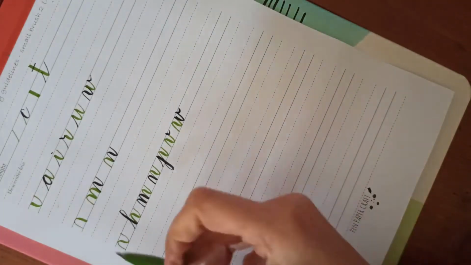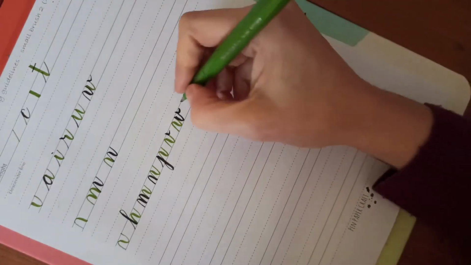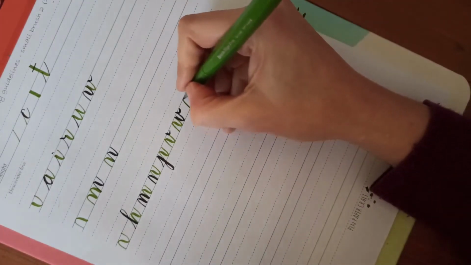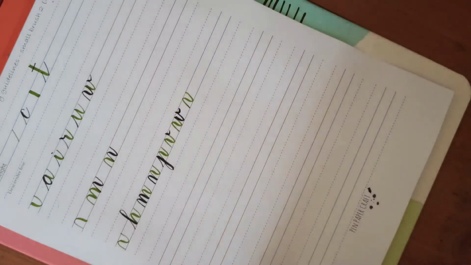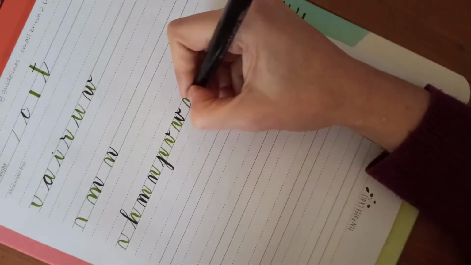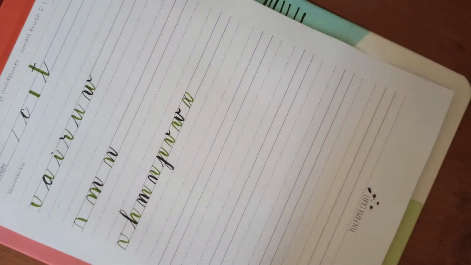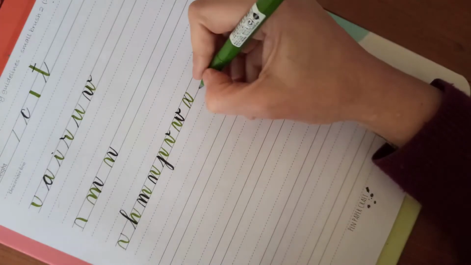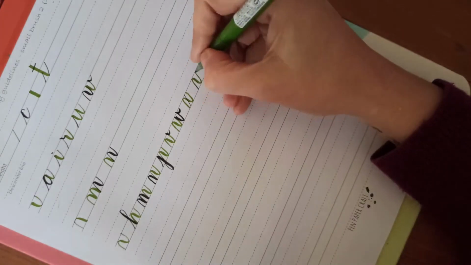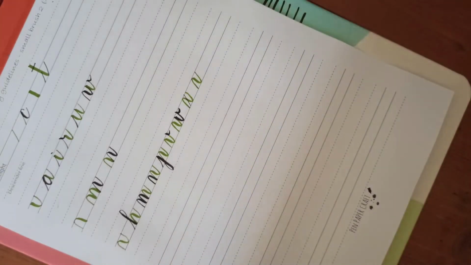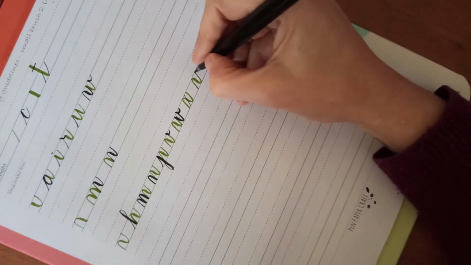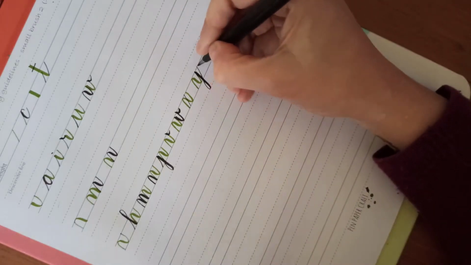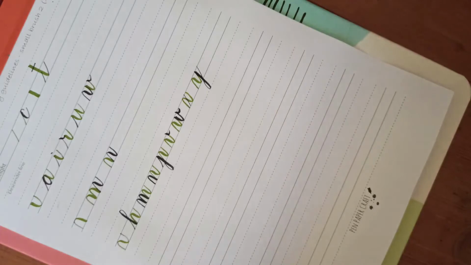I also use the compound curve to draw my letter X, like so. And then I will just use a stroke to cross in between. Then after the X, I also use the compound curve when I draw my Y's, like so. And then I finish with a descending loop and an upstroke.